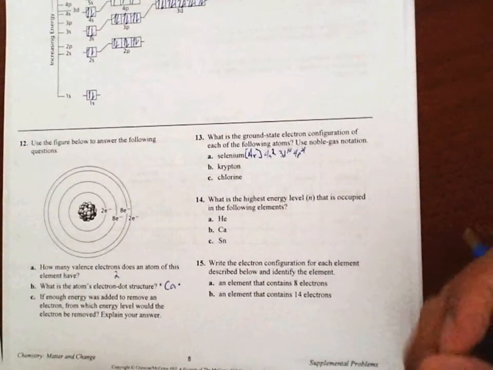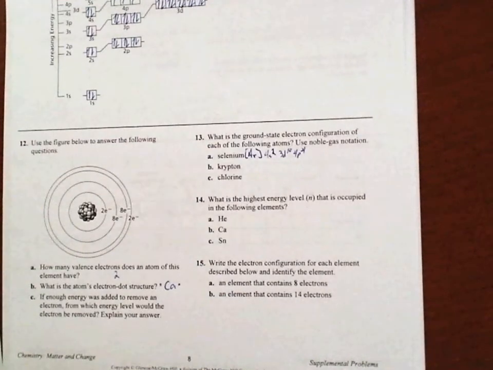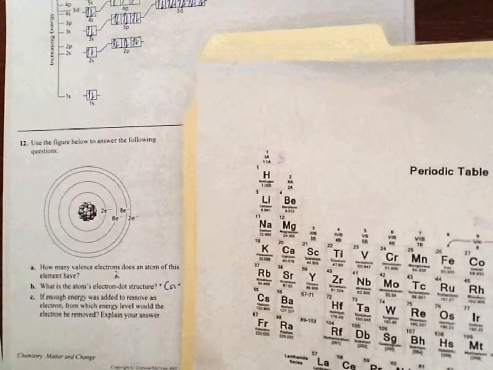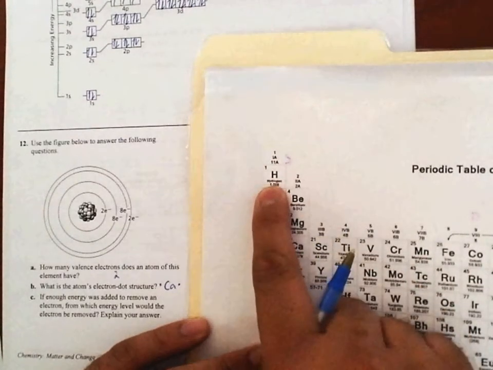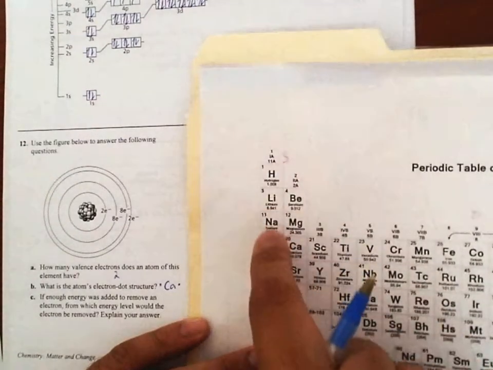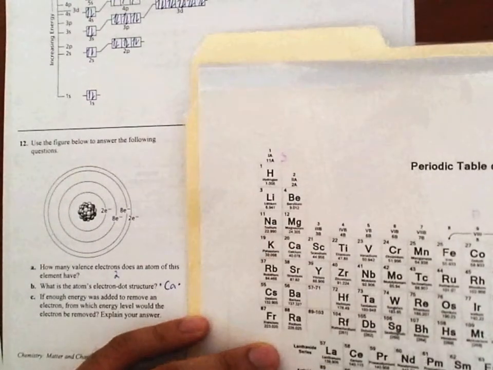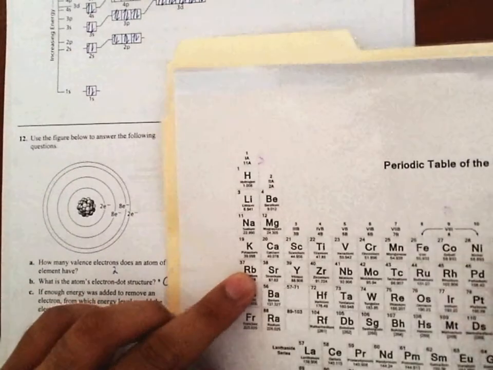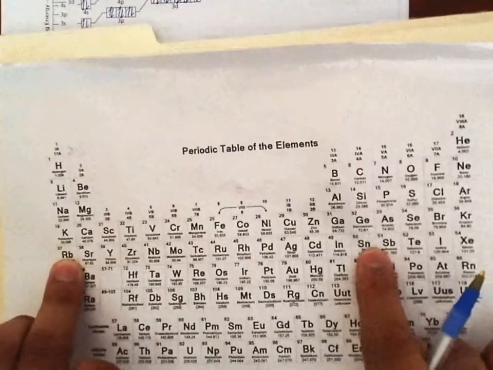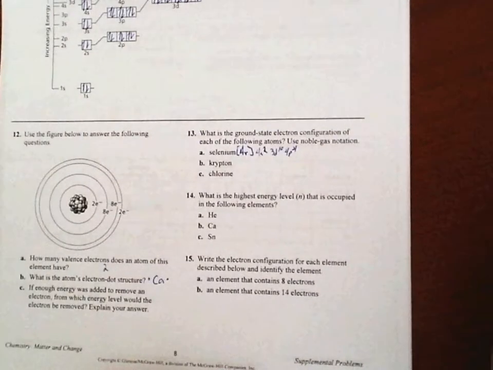Number 14, what's the highest energy level n that was occupied by the following elements? So that's just asking for the number on the side. So this is 1, 2, 3, 4, and so on. For tin, tin is here. You can't see it. Tin is here. So we have 1, 2, 3, 4, 5. So it's 1, 4, and 5.